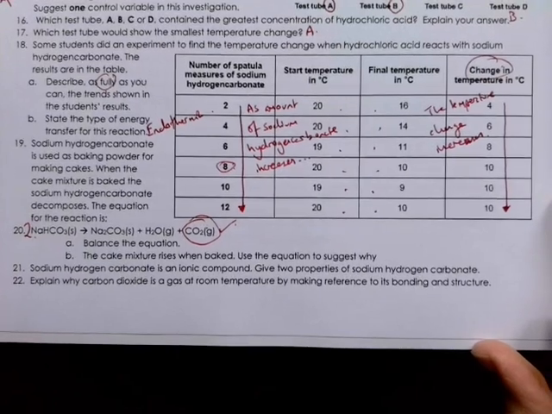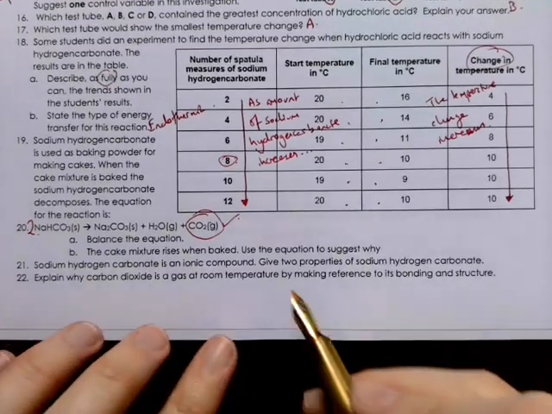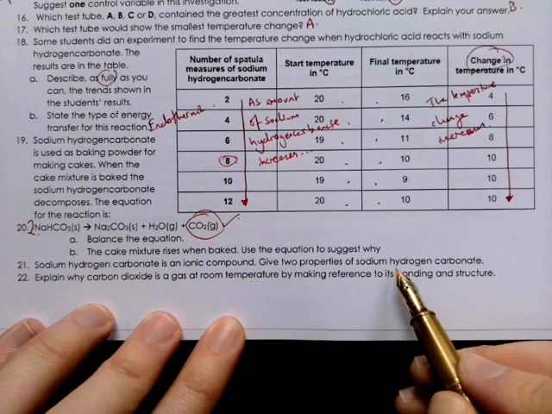All right, last 2. Sodium hydrogen carbonate is an ionic compound. Give 2 properties of sodium hydrogen carbonate.